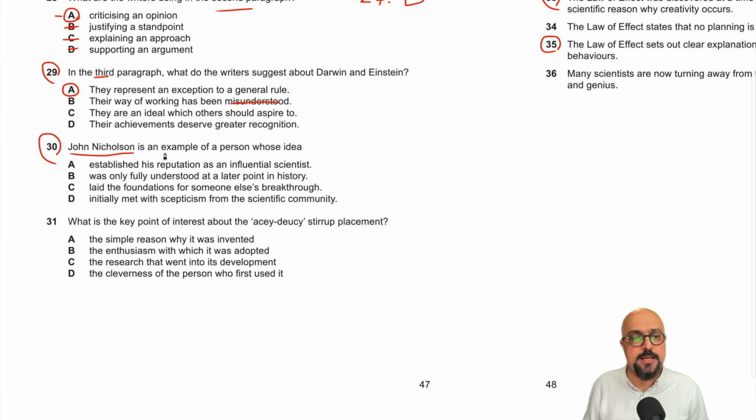As an example of a person whose idea established his reputation as an influential scientist. Really? There was nothing about that. Was only fully understood at a later point in history. No, not at all. I didn't see anything about that. Laid the foundations for someone else's breakthrough. Maybe, because there was a second person there. We need to read that later. Maybe. Initially met with skepticism from the scientific community. No, there was nothing about this. So we have no other choice but C.